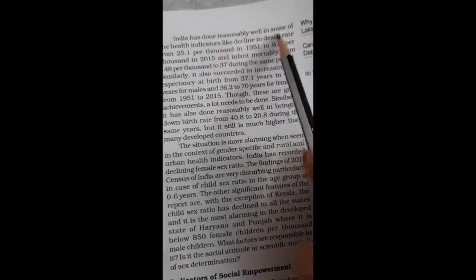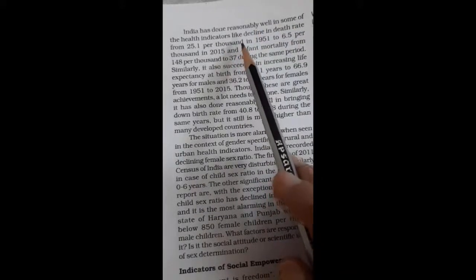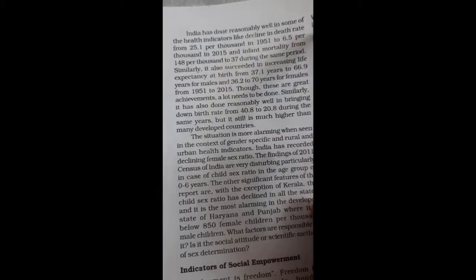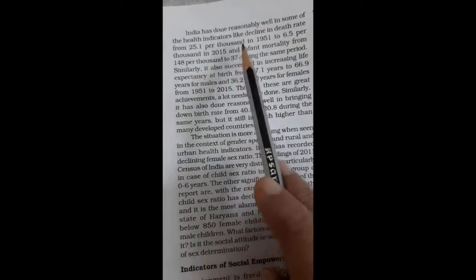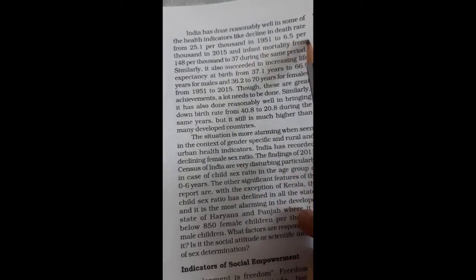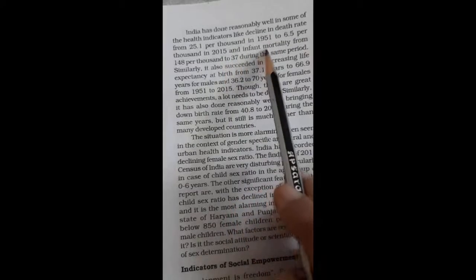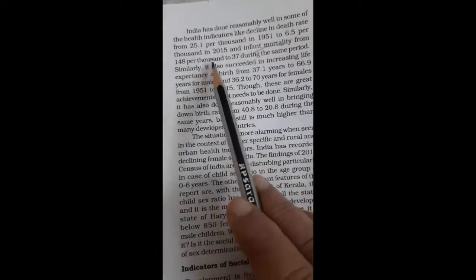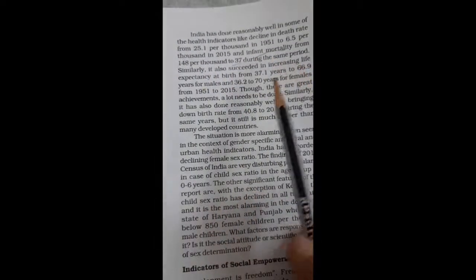India has done reasonably well in some of the health indicators, like there has been continuous decline in the death rate from 25.1 per thousand in 1951 to 6.5 per thousand in 2015, and the infant mortality from 148 per thousand to 37 during the same period.